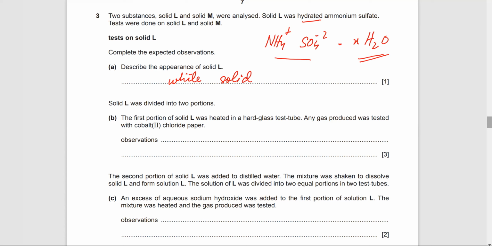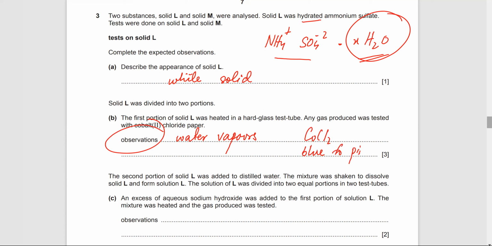Now, solid L was divided into two portions. The first portion of solid L was heated in a glass tube. A gas produced was tested with cobalt chloride paper. So, it was heated. So, obviously, what is going to be produced? Water vapors, right? Now, water vapors is not the answer because they are asking for the observation. Now, cobalt chloride, in the presence of water, would change from blue to pink. If you have the data sheet with you, the colors of compounds. Do you have the data sheet with everything that needs to be remembered?